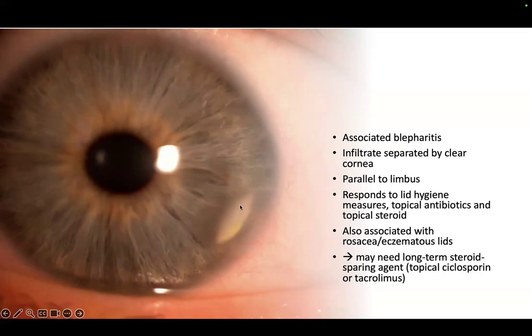You just have this area of infiltrate and epithelial breakdown. Very often you'll see meibomian gland dysfunction associated with this as well, and all of that is very suggestive of marginal keratitis. It's usually parallel to the limbus in this configuration, maybe down here. You tend not to see them up here very much. And all of that is going to respond to, of course, topical antibiotics, topical steroid, and lid hygiene measures.